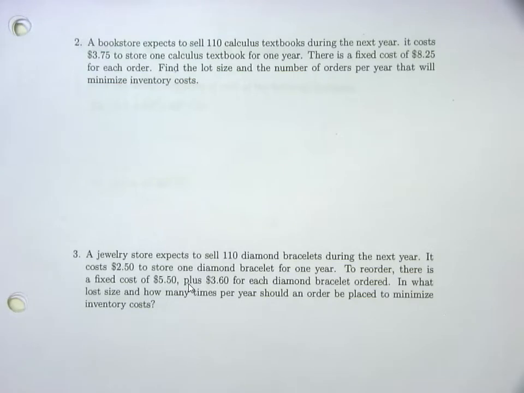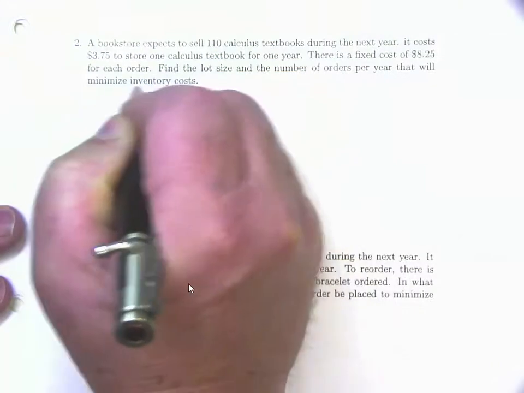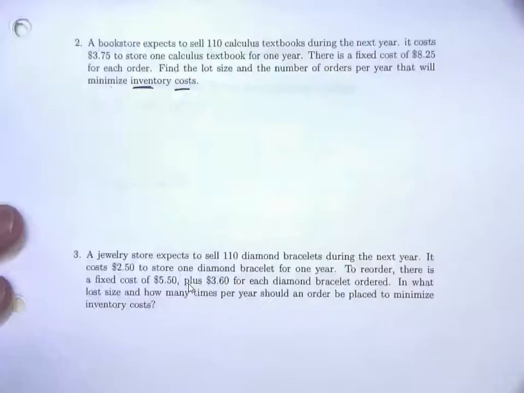All right? So the first thing is, we have to figure out what we're trying to do here. We're trying to minimize inventory costs. So let's read the problem. Step 2, word problem. Read the problem again and pull down the numbers.